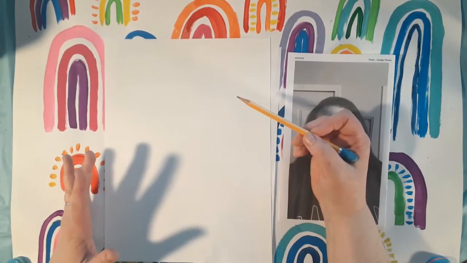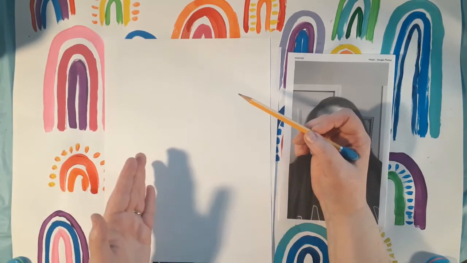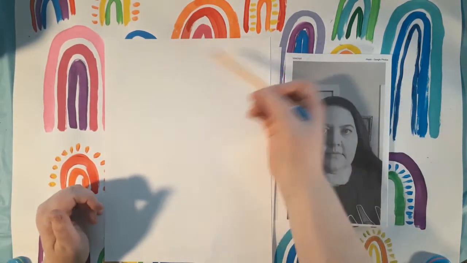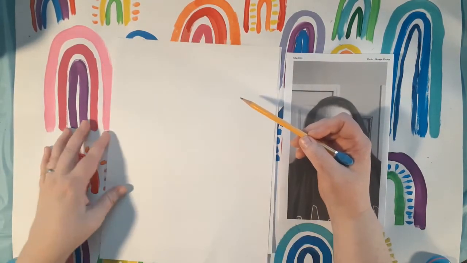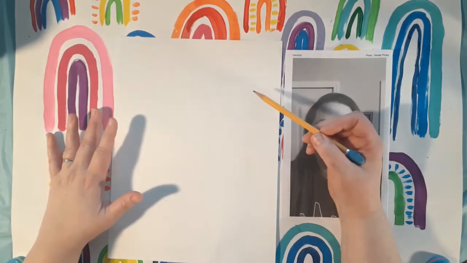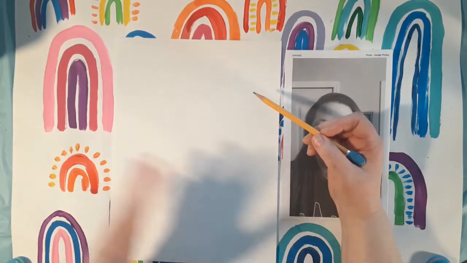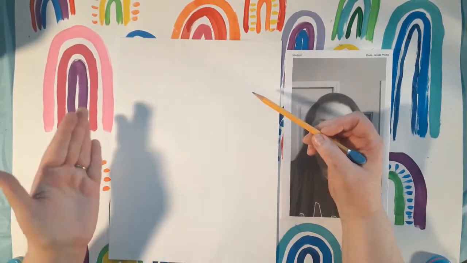Another thing you want to remember, especially because we're going to start with structure, is you want to draw very light. So draw light until you get it right, okay? Because some of those structure lines are going to go away. We're going to erase them. We're not going to leave them.